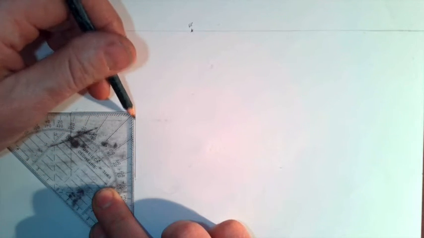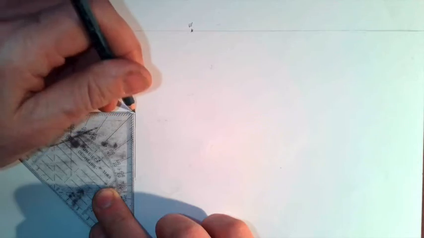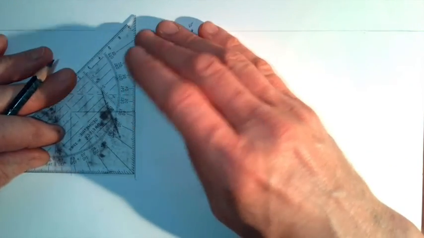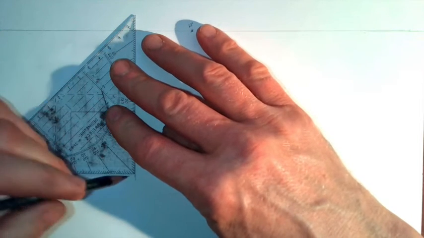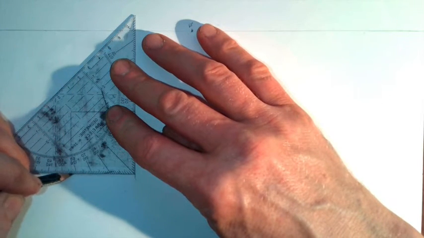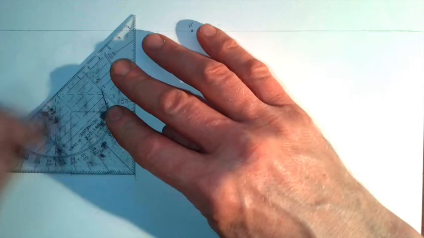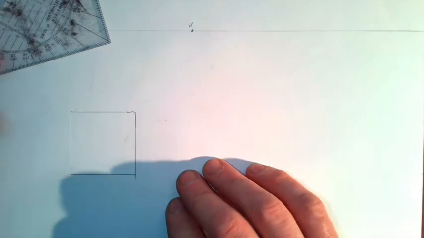Not too good, but I like to demonstrate imperfection. I'm good at that. Exciting world. All right, so I got a square-ish, not perfectly square.